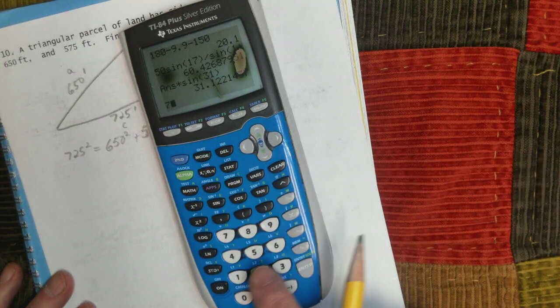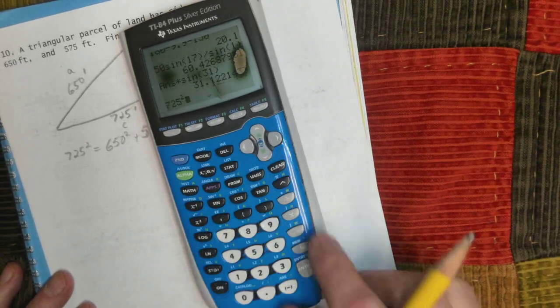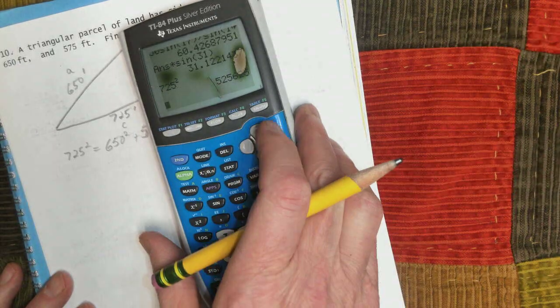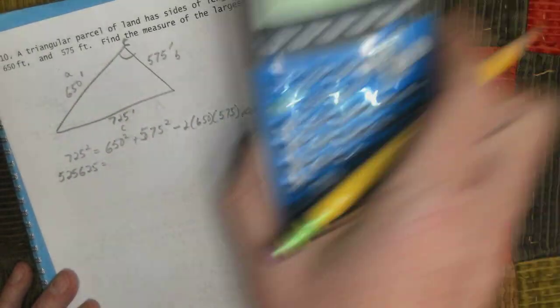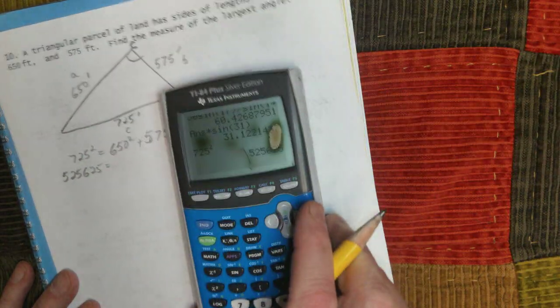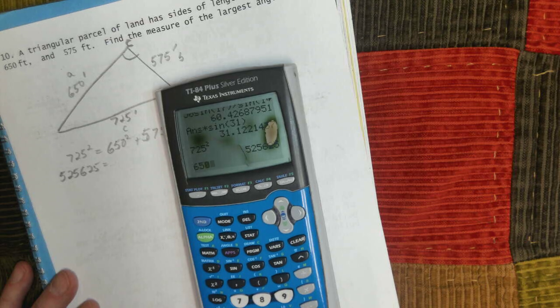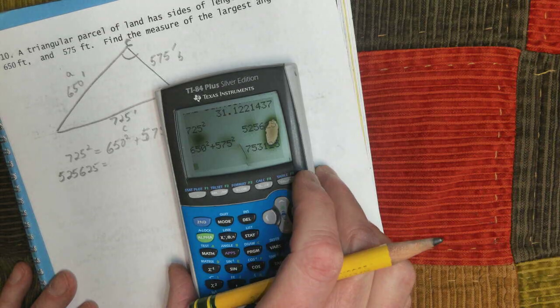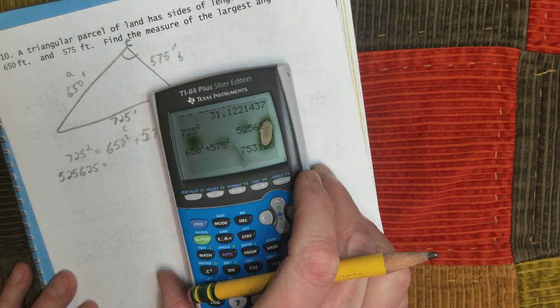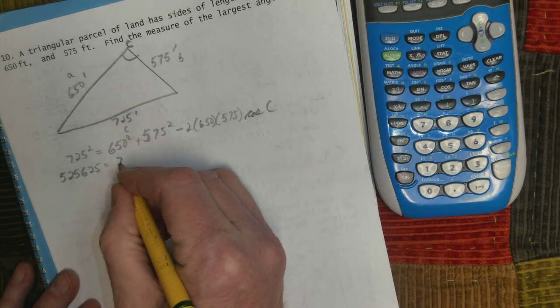I'm going to take 725 squared, replace it with numbers here, 525,625. I'm going to take 650 squared plus 575 squared and just add those two together. That's 753,125.